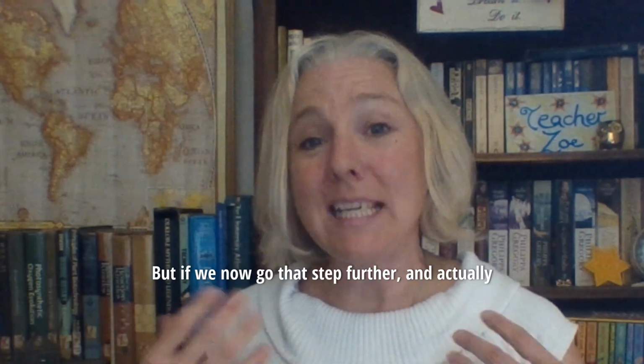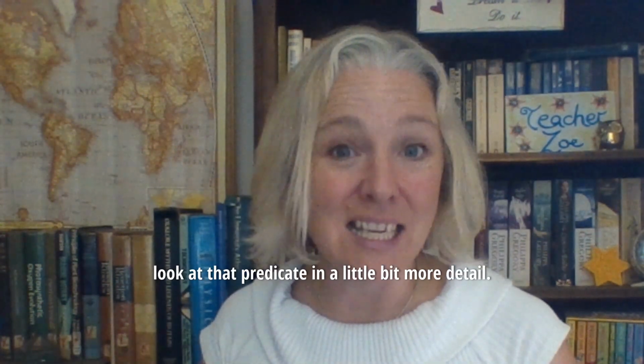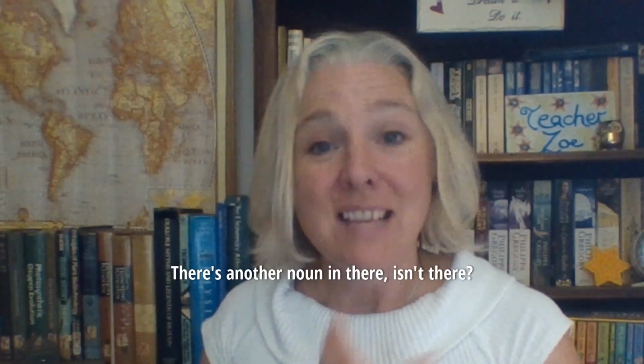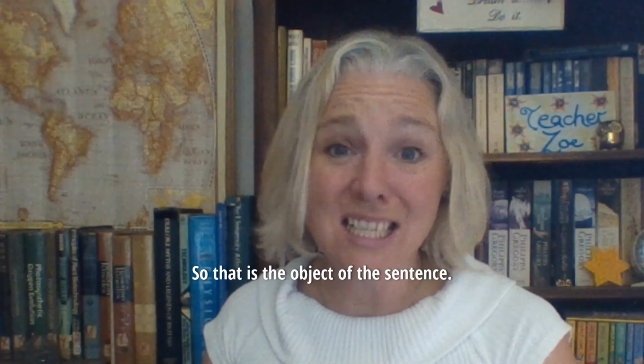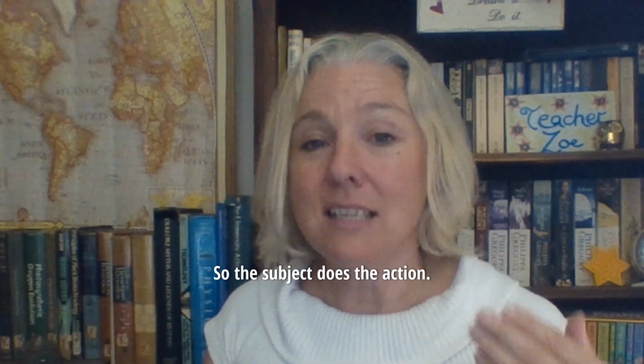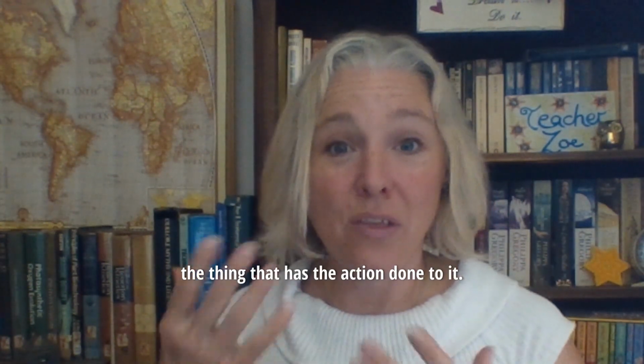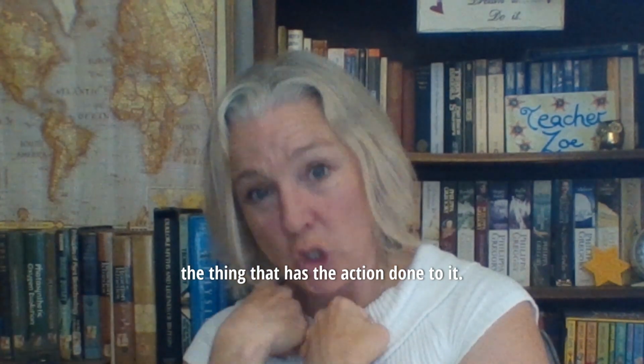Okay, but if we now go that step further and actually look at that predicate in a little bit more detail, there's another noun in there, isn't there? The ball. So that is the object of the sentence. So the subject does the action. The object is the thing that has the action done to it.